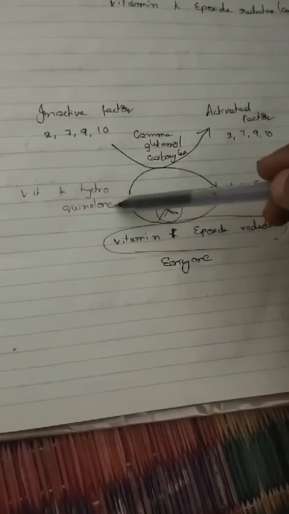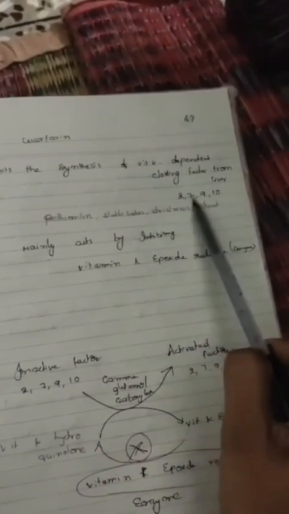But when we administer warfarin, it ultimately stops this process. That means it inhibits the vitamin K epoxide reductase enzyme, so there is no activation of vitamin K hydroquinone, and in turn no activation of the inactive factors, and no conversion into the activated factors 2, 7, 9, 10. So the complete process is disturbed. That is the inhibition of the synthesis of vitamin K dependent clotting factors from the liver, 2, 7, 9, 10. This is the main mechanism of action of warfarin. I hope everybody has understood.